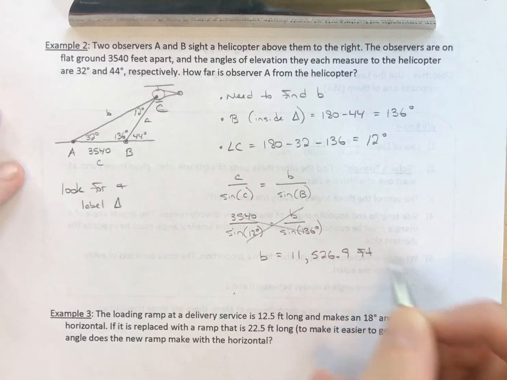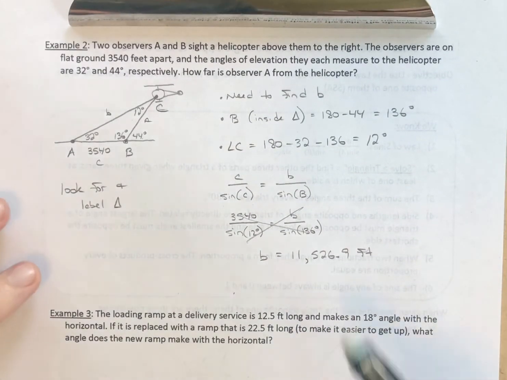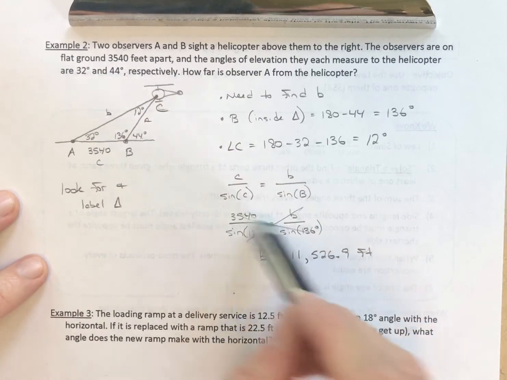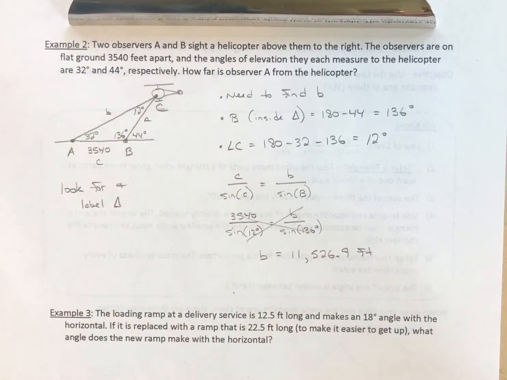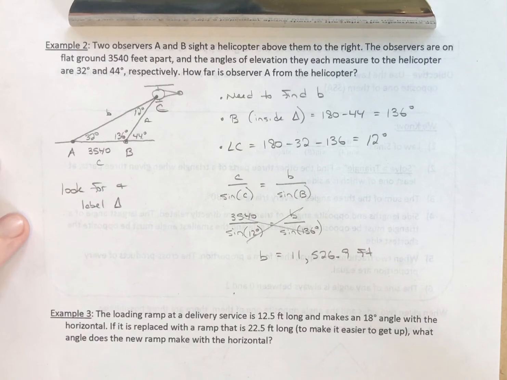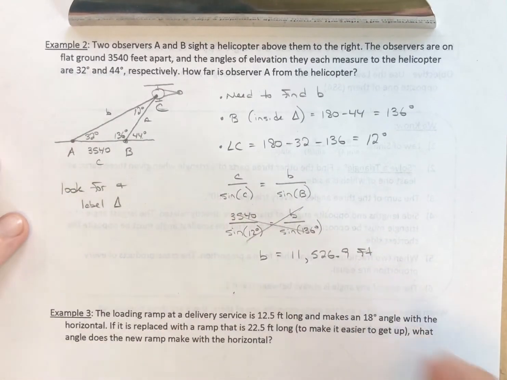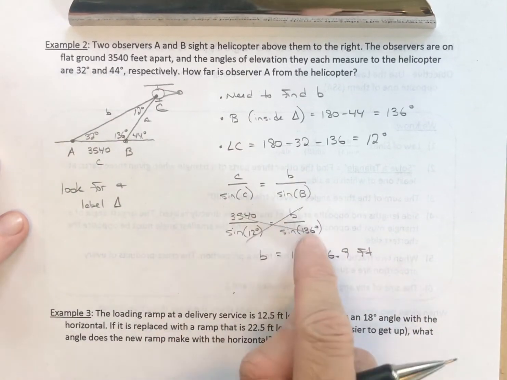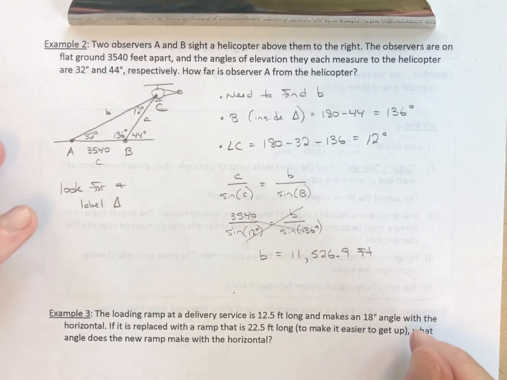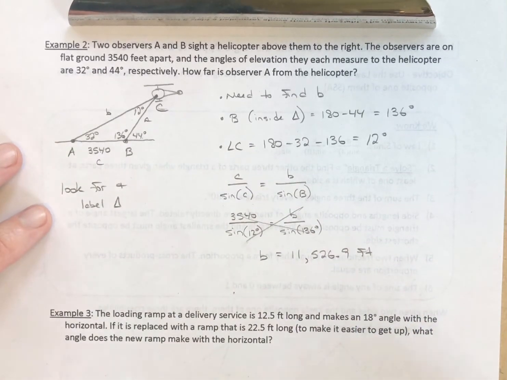11,526.9 feet. So normally, once I've done this, once I put an X in here, I'm telling whomever looks at this that I use cross products. I cross multiplied and divided like I learned in middle school, and that's what popped out.